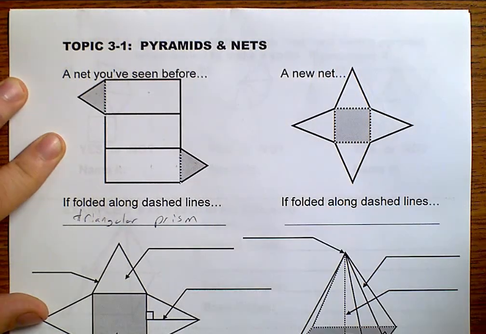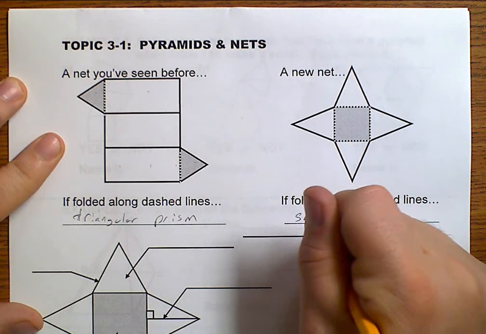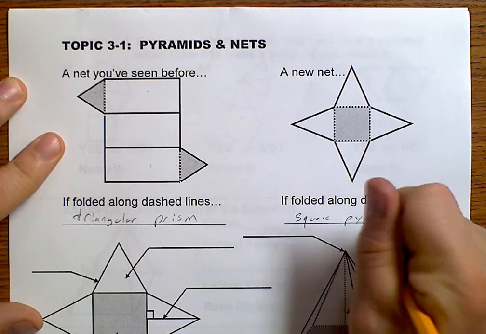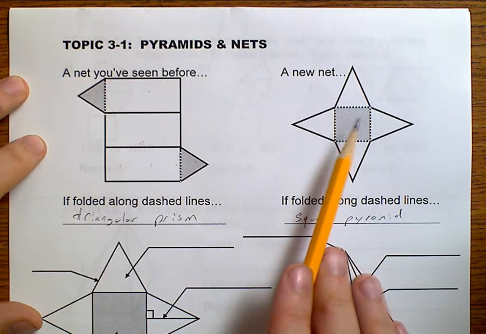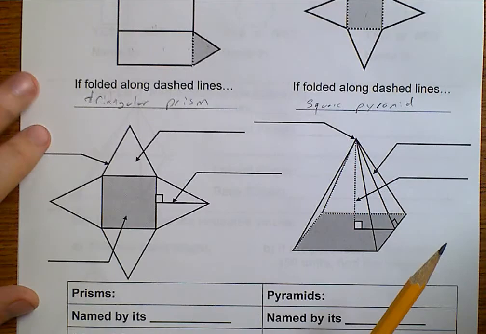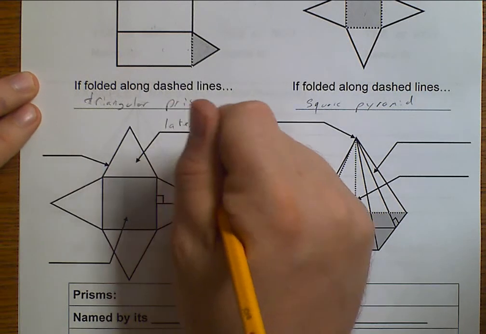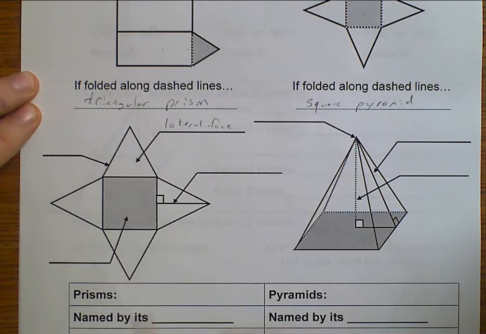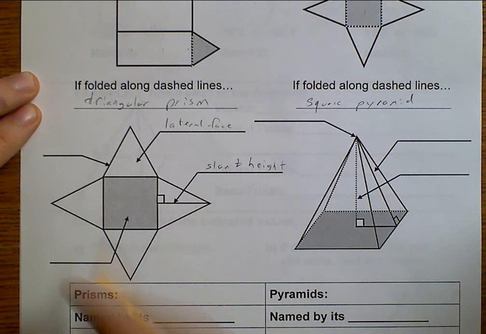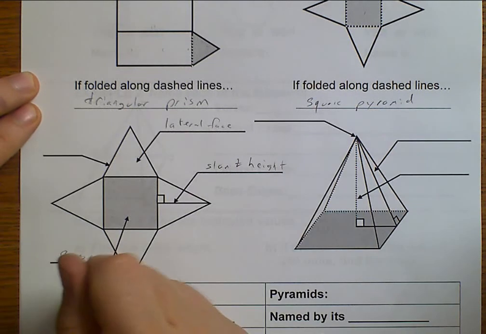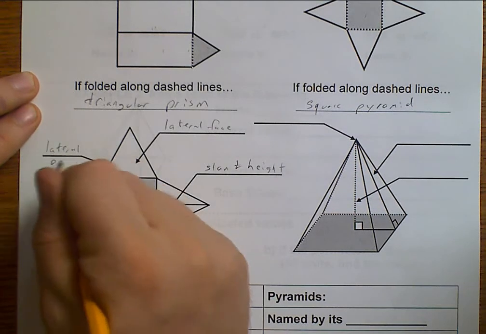Here's a new net. If we fold it along those dashed lines, it becomes a square pyramid. Okay? Triangular prism, square pyramid. So let's go ahead and label this pyramid. This is a lateral face. This is called the slant height. This would be the base, and this would be a lateral edge.